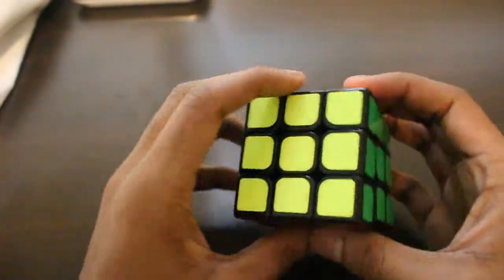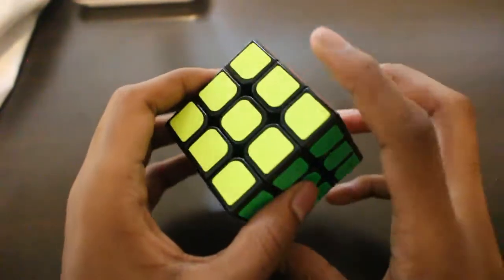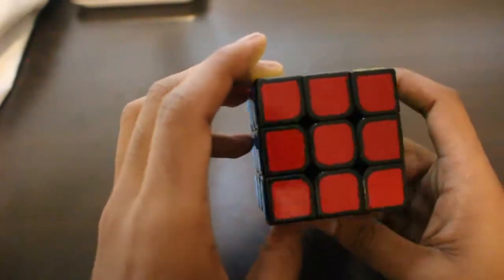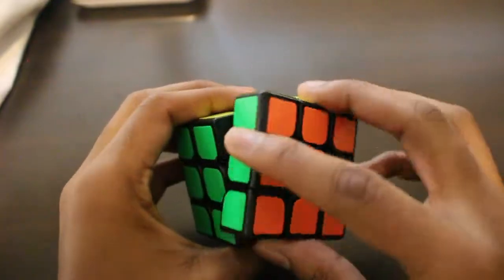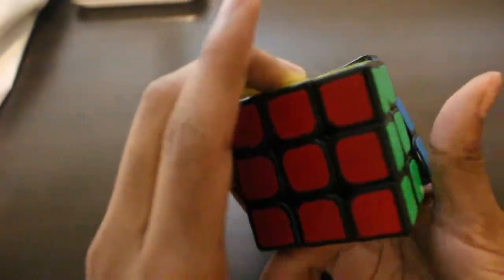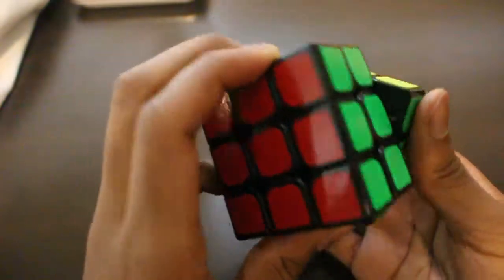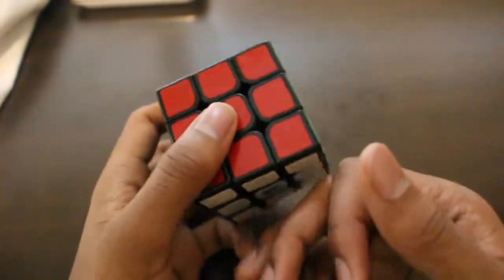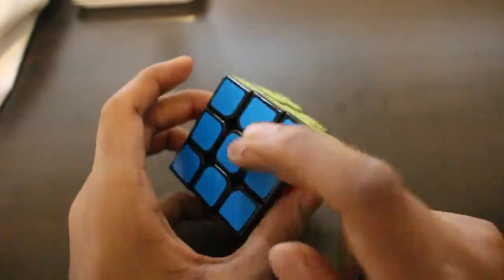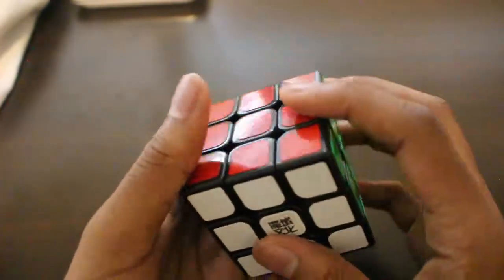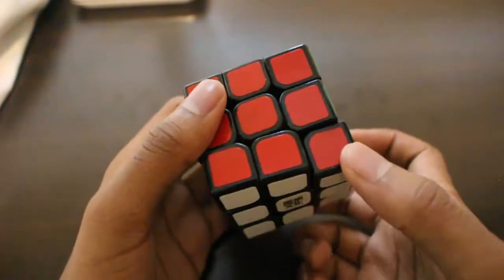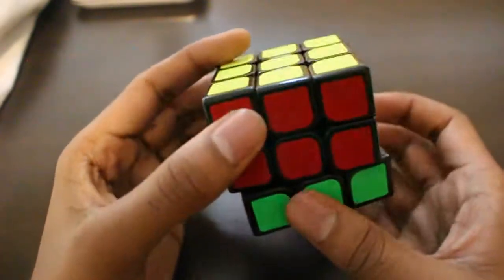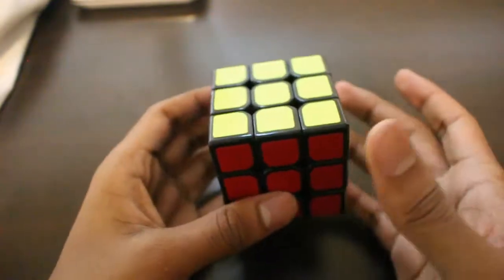So every letter means turning it clockwise. These last two are kind of not used very much. B is for back. It's kind of hard to tell from this side, but if we were to turn it around, a B turn looks like that. And the last one is D for down. So up, down, left, right, front, back. A D turn would be like that.